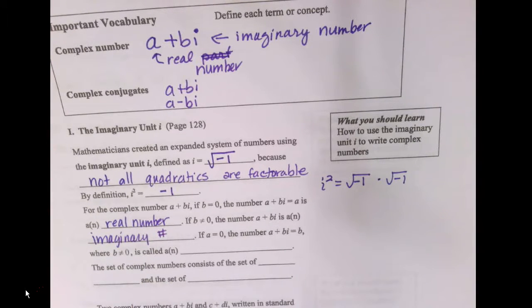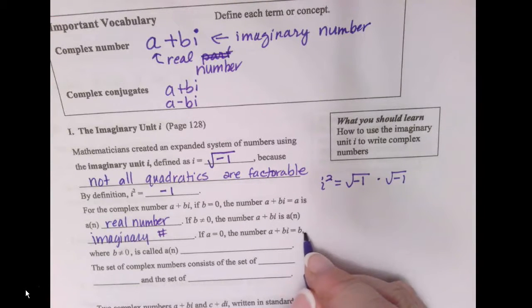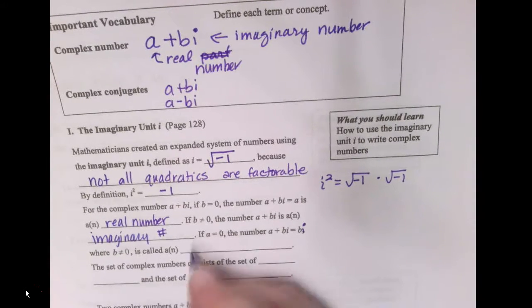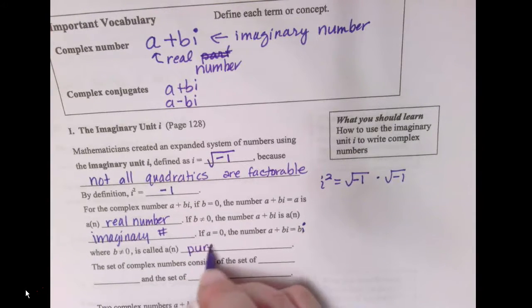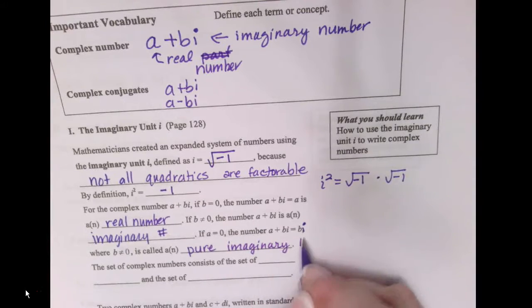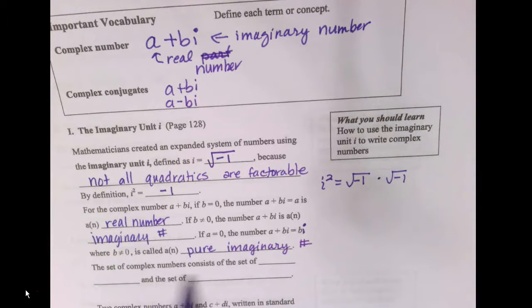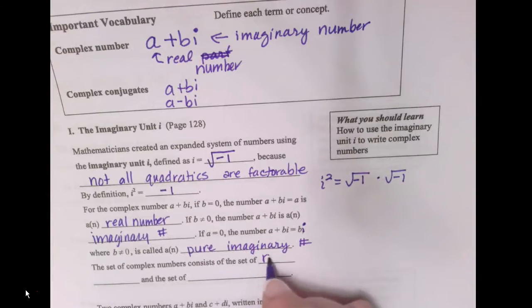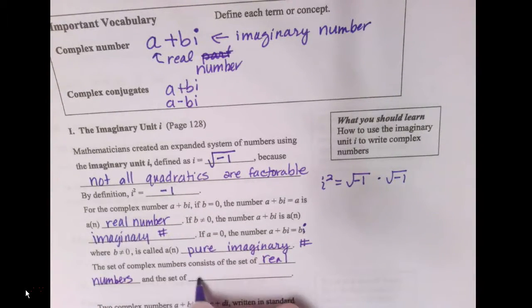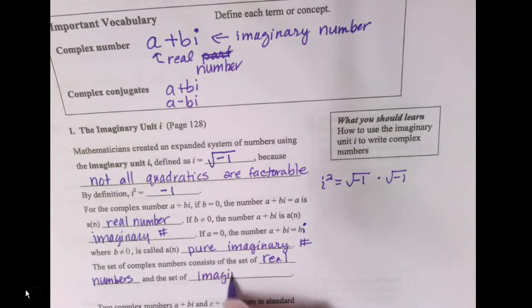If a equals 0, the number a plus bi equals... it shouldn't be b, it should be bi, where b does not equal 0, is called a pure imaginary number. That's where it doesn't have a real component. The set of complex numbers consists of the set of real numbers and the set of imaginary numbers.